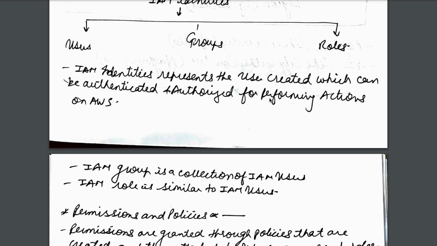Now, identity is nothing but the users, and the group of users is known as a group, right? And a role is similar to an IAM user. So what actually is a role? A role is something like, if there is a teacher, his role is to teach, right? There is a specific job that he needs to do, right? So the same thing is defined in roles.